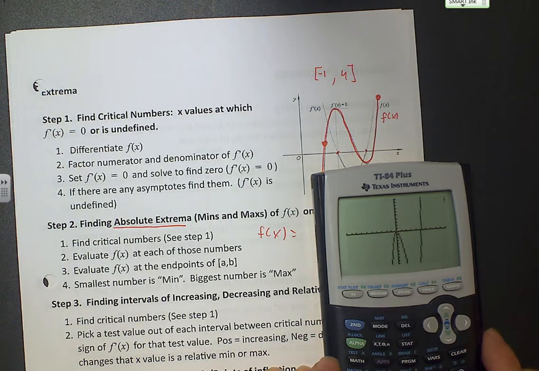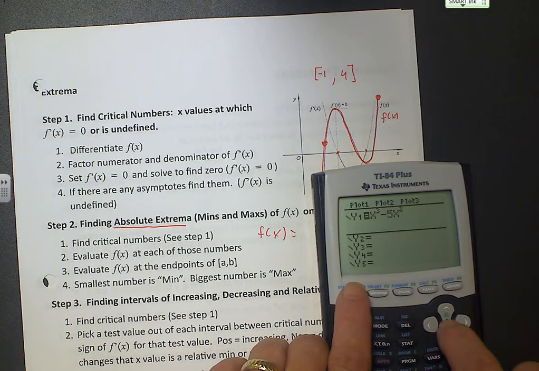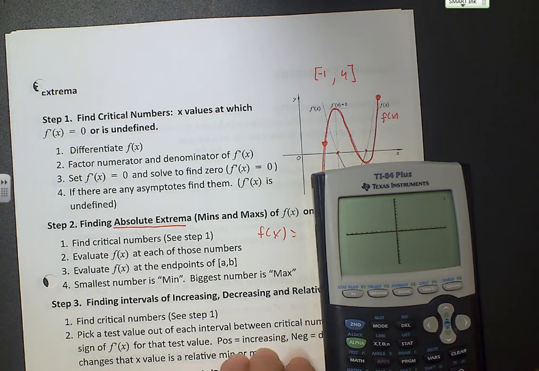Okay, that's close. We'll go ahead and give this a plus 4. Okay, so that's pretty close to what we got right there.